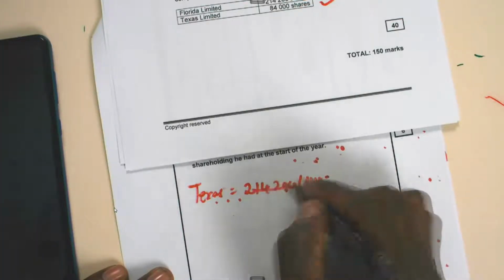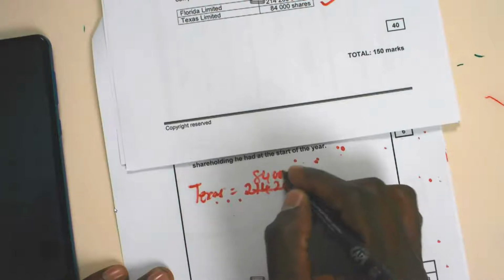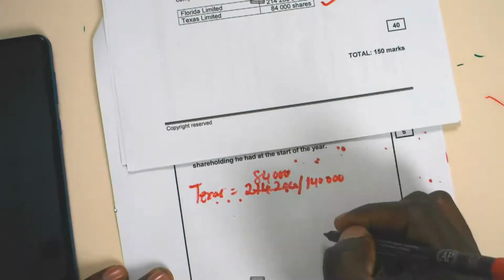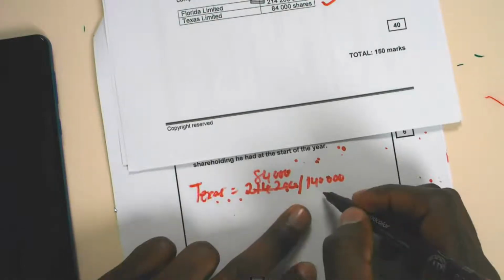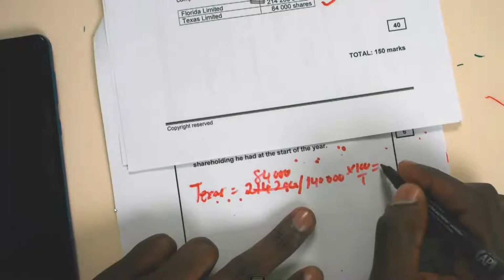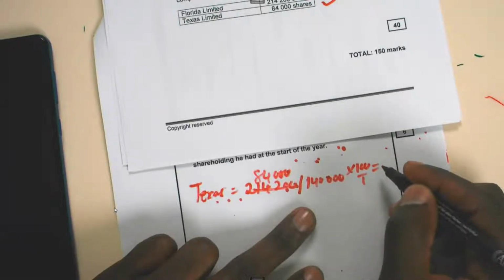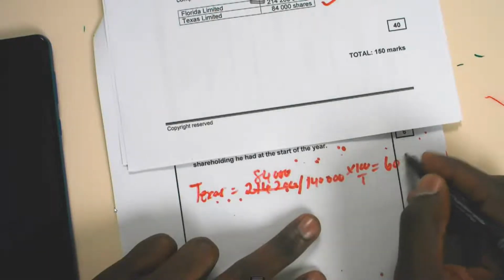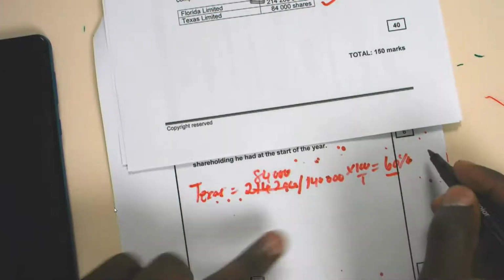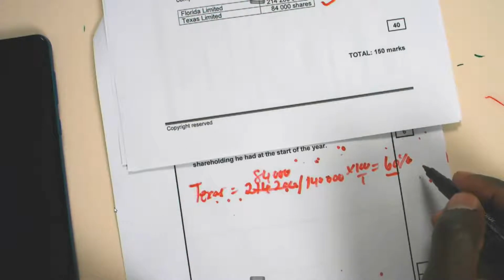In fact, in Texas, he had 84,000, let's correct it. And then the number of shares is 140,000 at the beginning of the year. Now we multiply it by 100 over 1, which is going to give us 60%. It means in Texas, his majority shares was 60% at the beginning of the year.